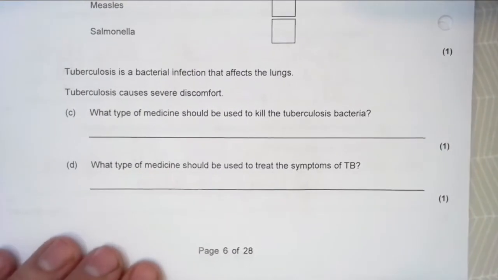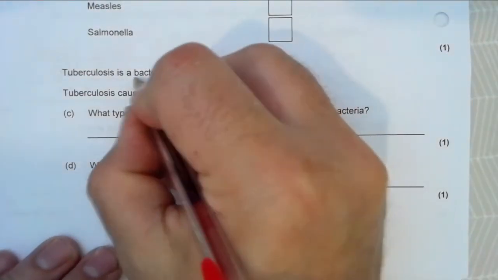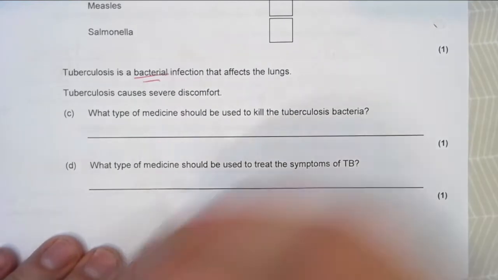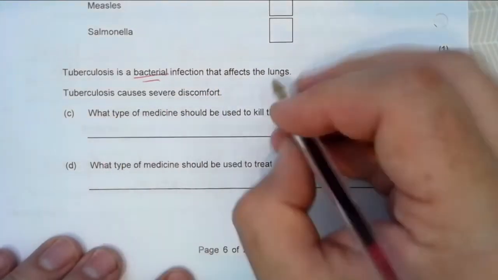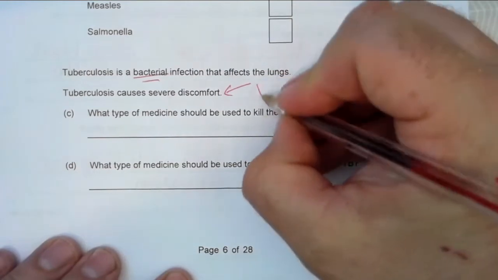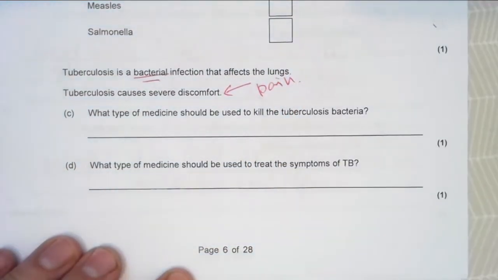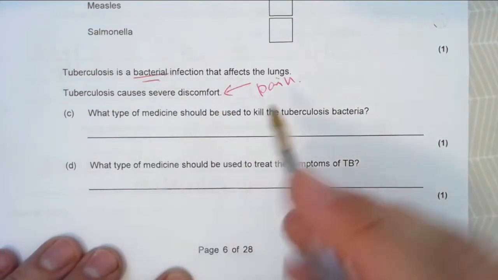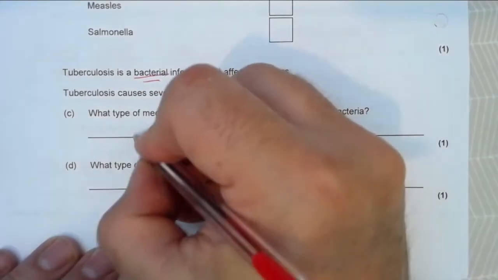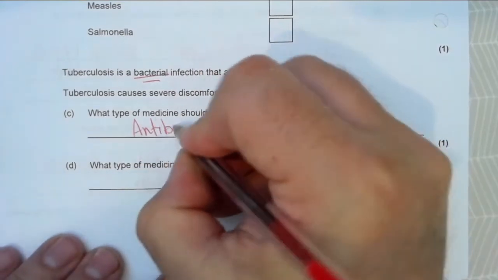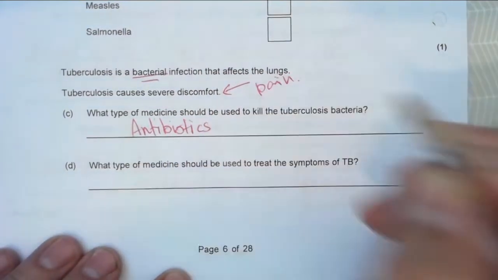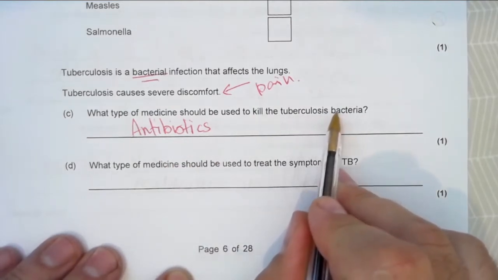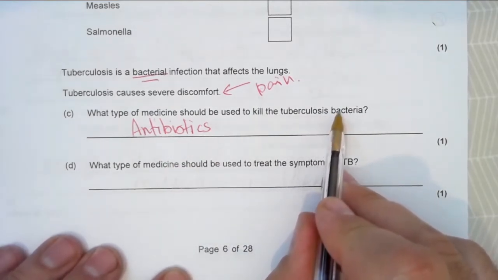Next we have tuberculosis, which is a bacterial infection. That's probably very important to highlight. And if you have tuberculosis, you get severe discomfort, so it's going to be painful. It's caused by a bacteria, so the medicine we can use to kill that bacteria would be antibiotics. But remember that antibiotics will only work against bacteria. If the disease is caused by a virus, they're not going to have any effect.